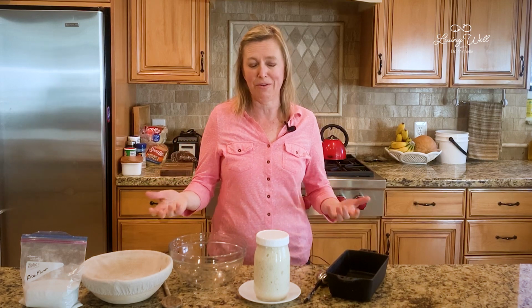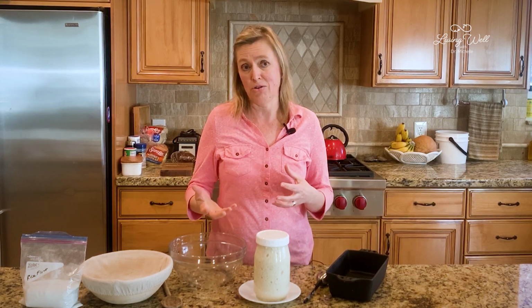The starter is what everything starts with, and what it is, is just flour, water, and some yeasts. Now, where do those yeasts come from? Yeasts are everywhere. They're on every piece of grain that we've ever had. They're on fruit, particularly grapes, and some other fruits like that. They're on rye grain for sure.